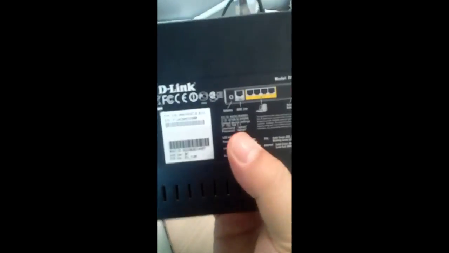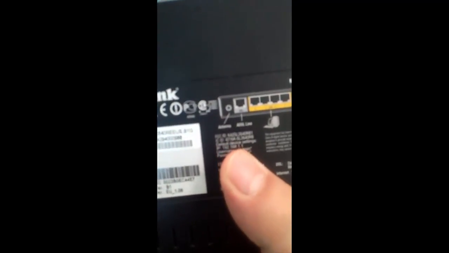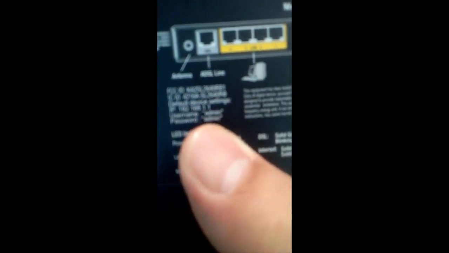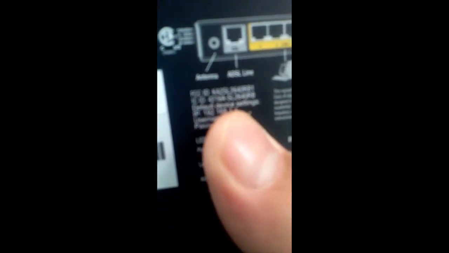How we're going to do that is to access the modem via an HTTP web navigator. If you see the back of the modem, you can see the IP address and the username and the password. It has a default username, default password and default IP address.